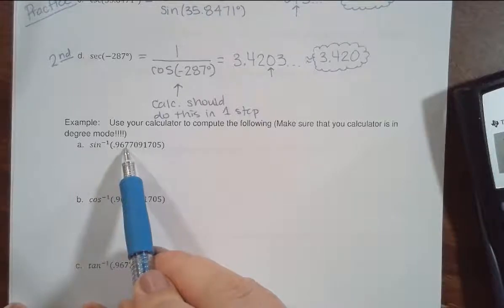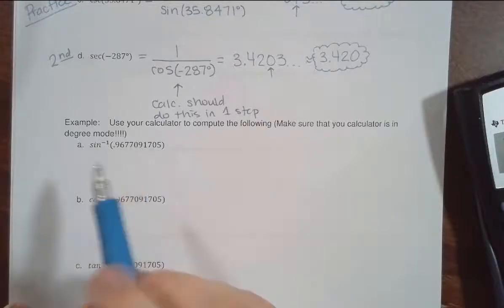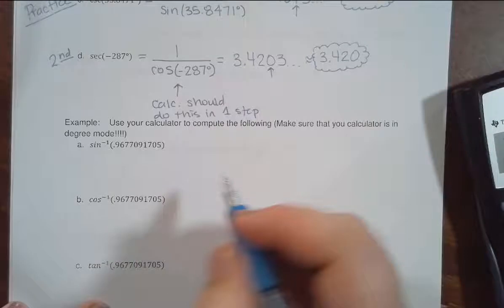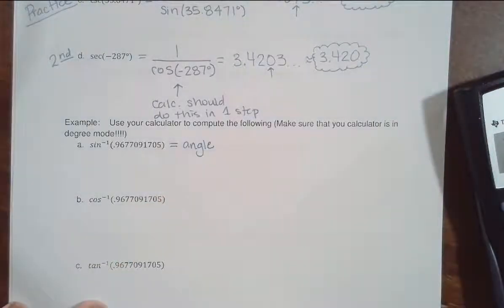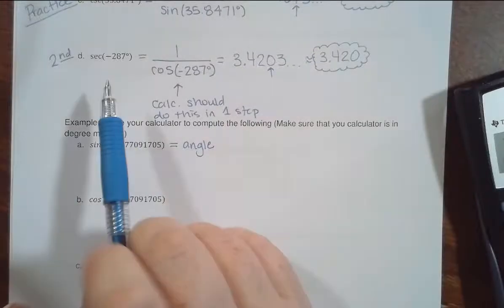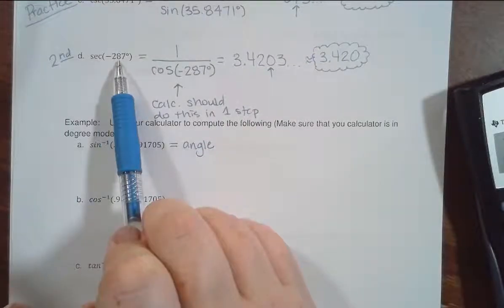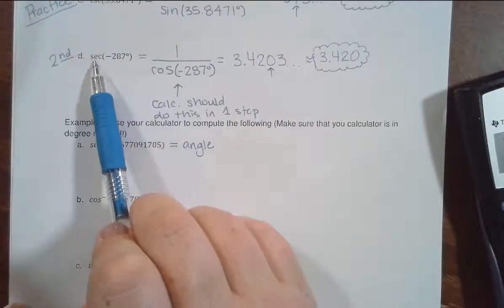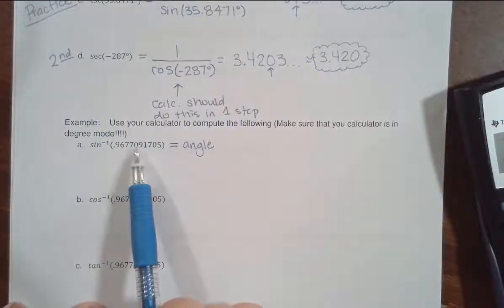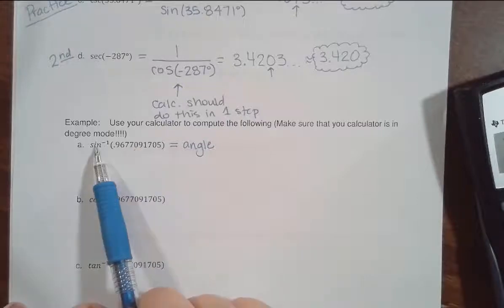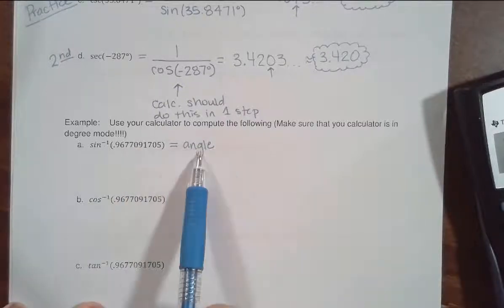What we're looking for is we want to know what angle this is. Okay, so notice on the other ones we were given a degree measure and we were finding the trig value. What this is doing is it's telling us the trig value that we got using sine, and we're trying to figure out what angle we would have to take the sine of to end up with this value.